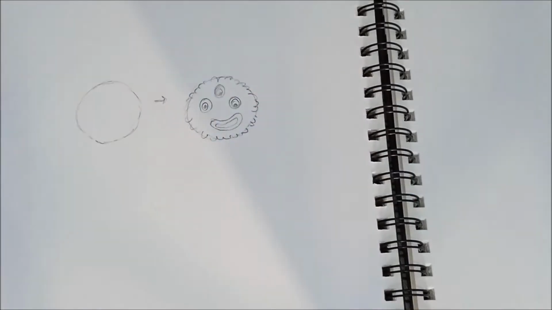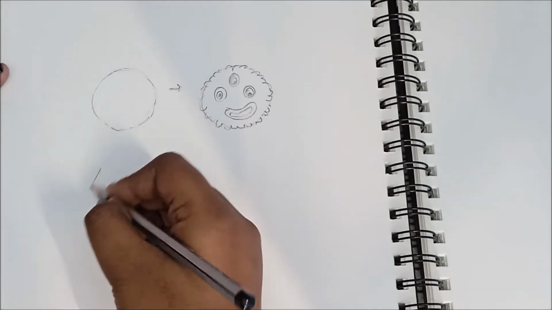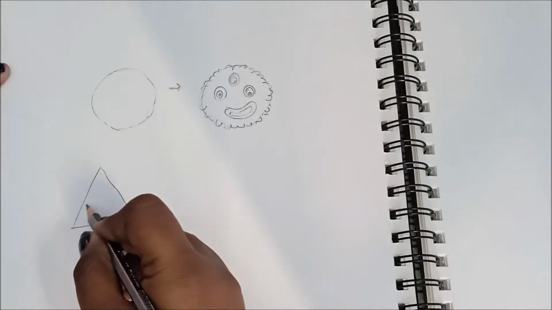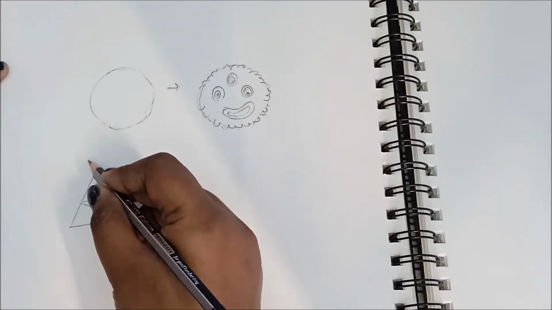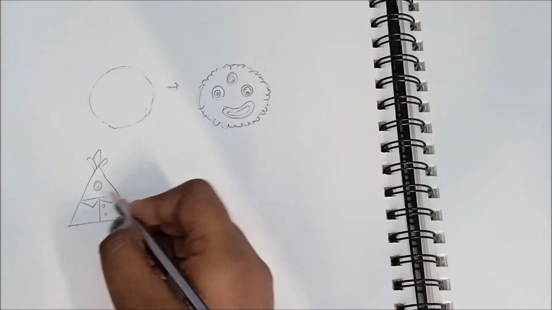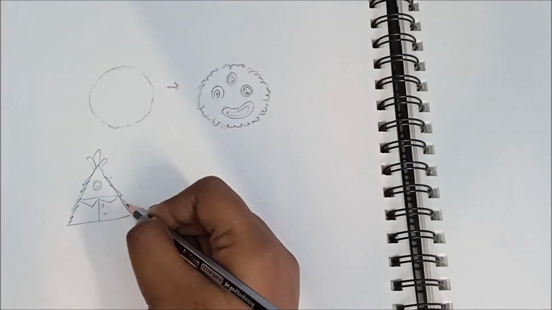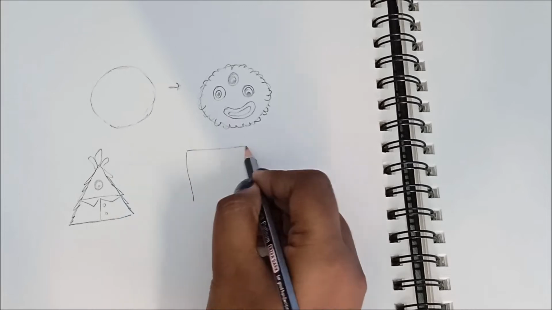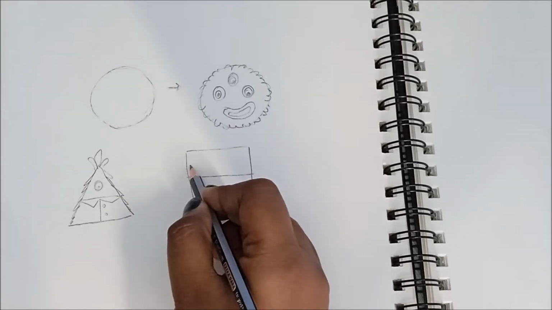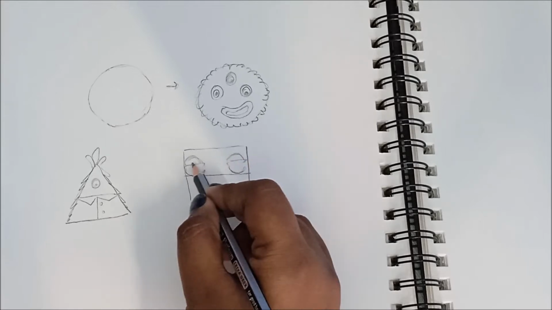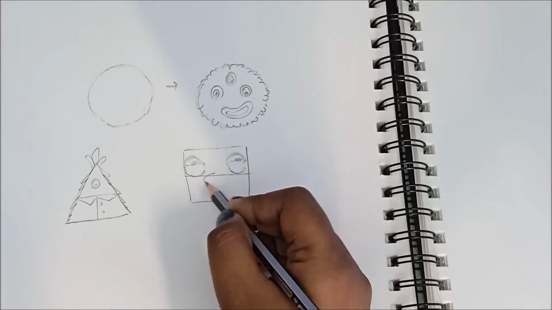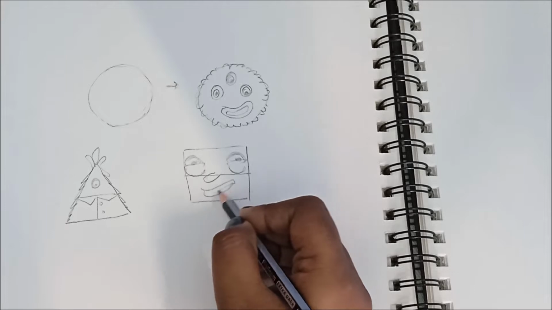Here I have added more than two eyes to turn it into a monster, a very cute monster, or you can also call it an alien. With the triangle I have given only one eye, gave it a little bit of a formal look with the suit and three fringes of hair. And with the square I've made it like a grumpy kind of monster. Basically with the shapes I've made characters.